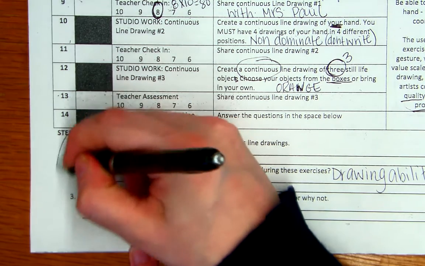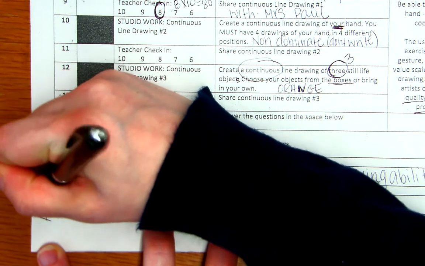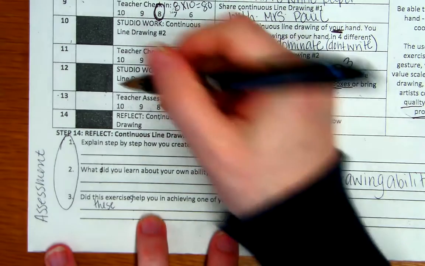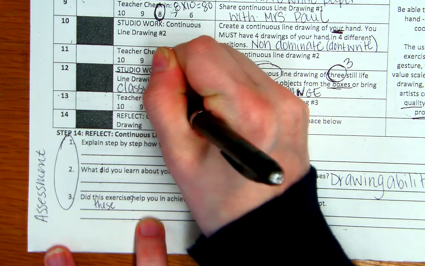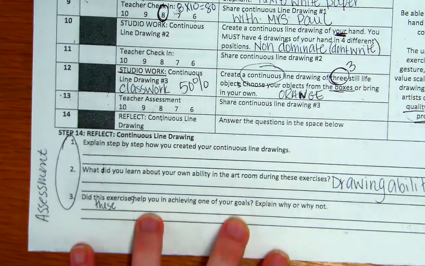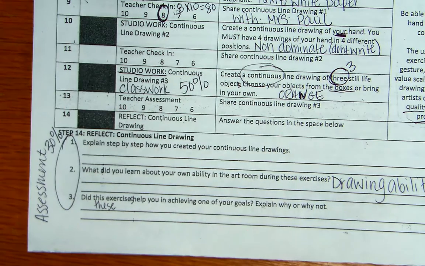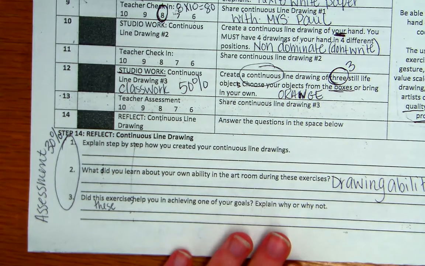These 3 questions are an assessment grade. Okay? Anything that says studio work is a classwork grade. Classwork is 50% of your overall grade for the quarter. Assessment is 30% of your overall grade for the quarter. I would rather you be able to answer and explain your thought processes and your thinking rather than give you a test or a writing assignment.